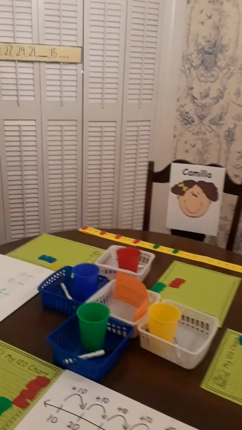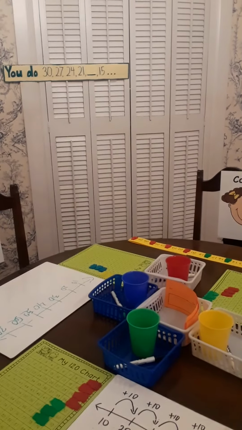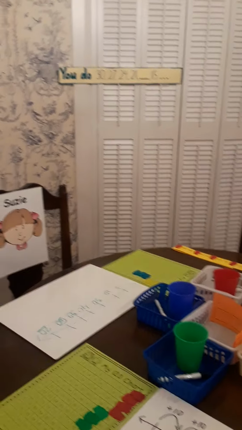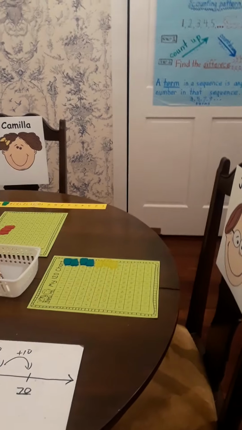So Susie and Camila, what do you 2 girls think? Counting up? All right, boys, do you all agree? Okay, good job. So let's go ahead and note that we are counting up.